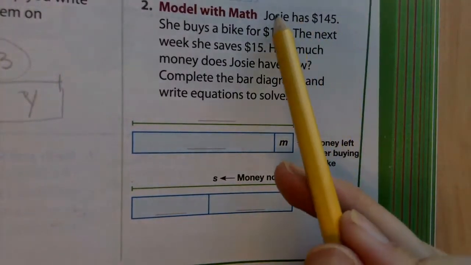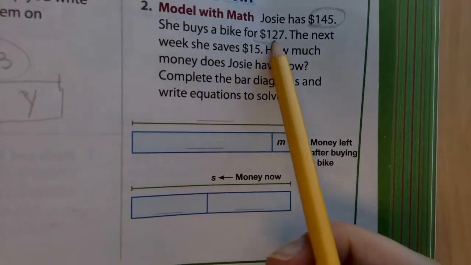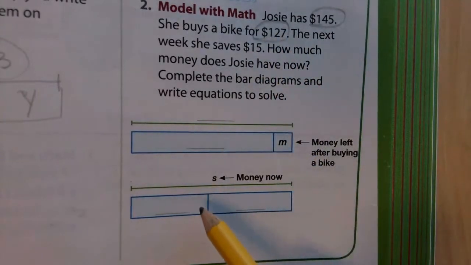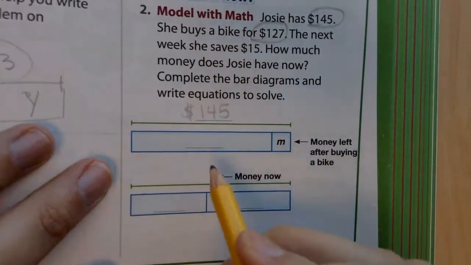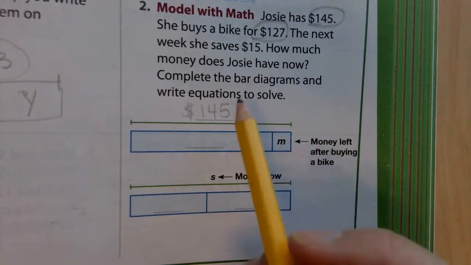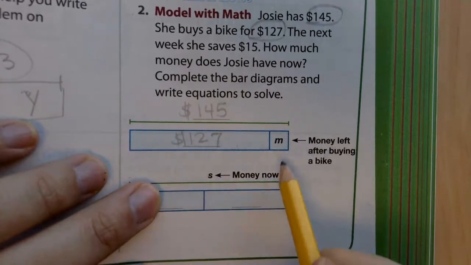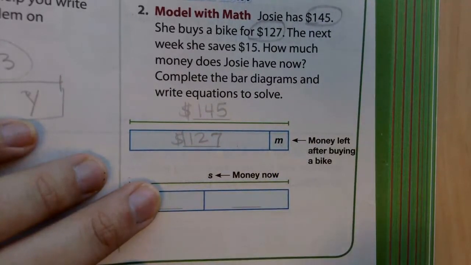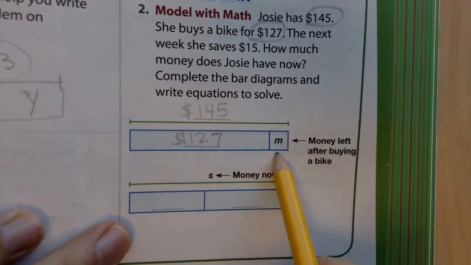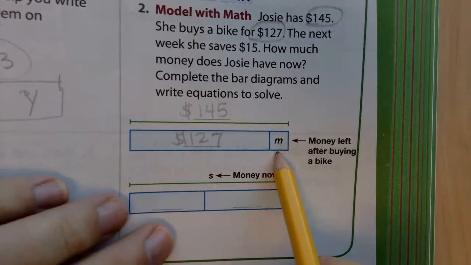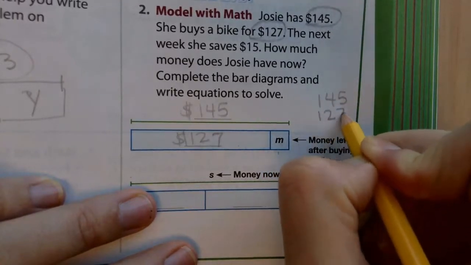So first we need to circle what we know. We know that Josie has $145. She buys a bike for $127. So if her total is 145 and she has to pay 127, we need to figure out how much she has left over. Would we have to add, subtract, multiply, or divide to find this? We would have to subtract. So let's subtract on the side. Go ahead and write this out with me. Remember, you can pause the video at any time to catch up.